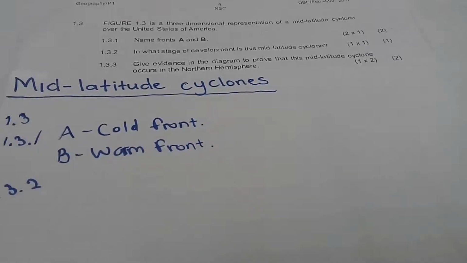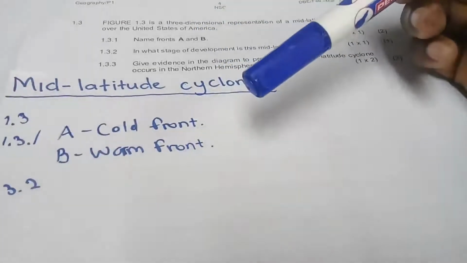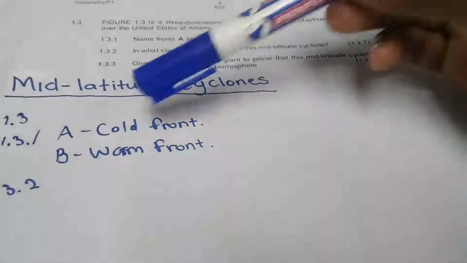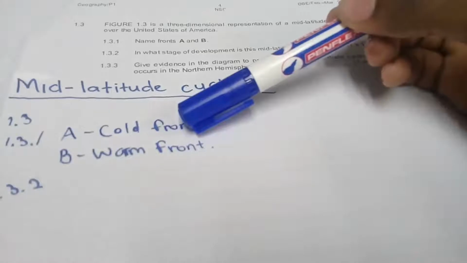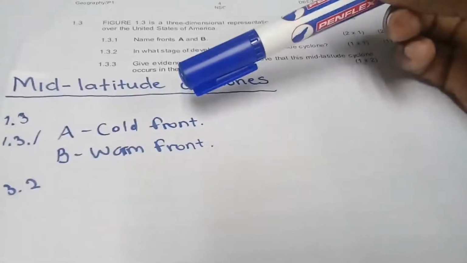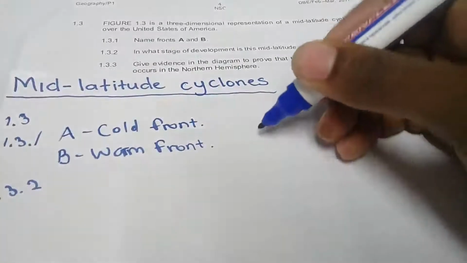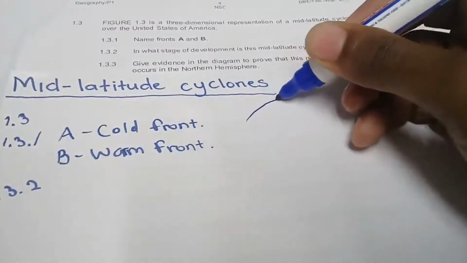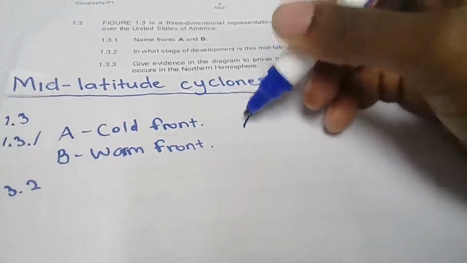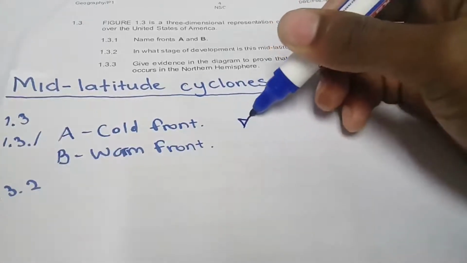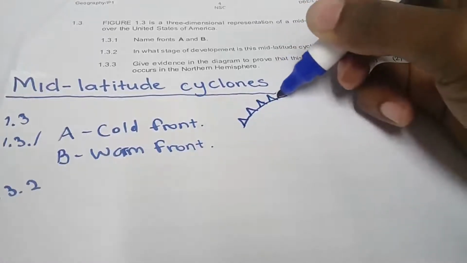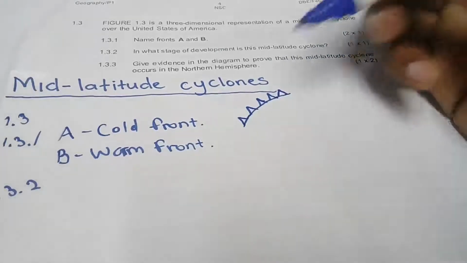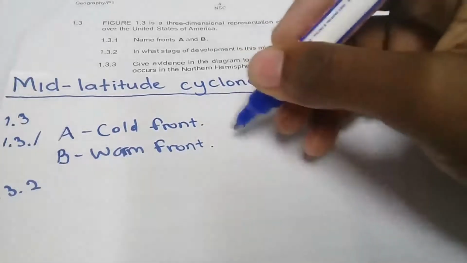For further explanation, going back just a little to cold front and warm front, you can see that A is a cold front and B is a warm front. A cold front has a triangle-like symbol, as I explained in our lessons, so we have to differentiate them.